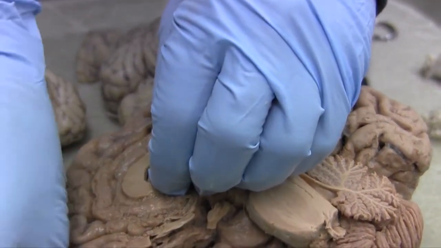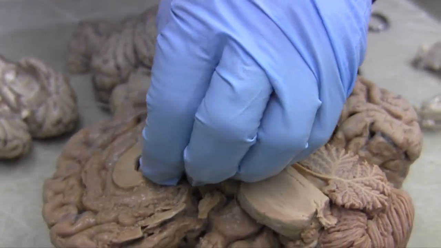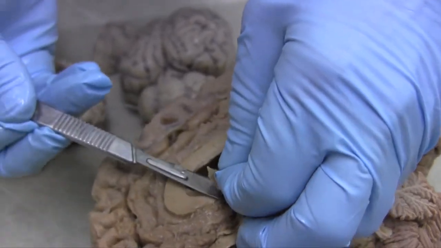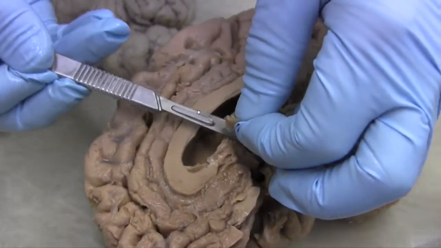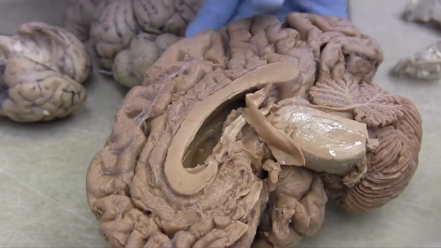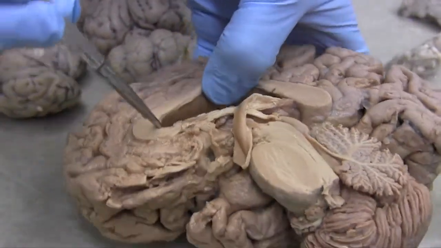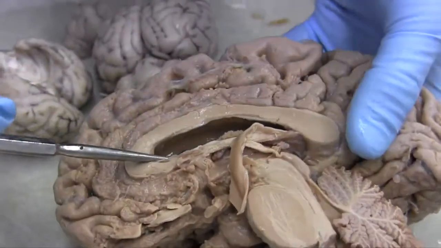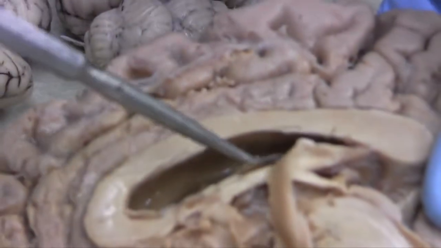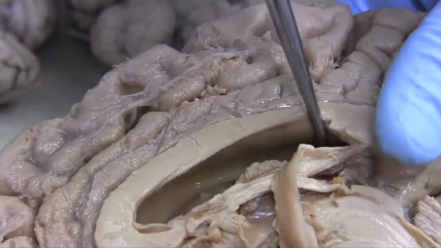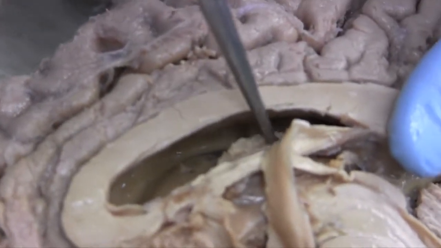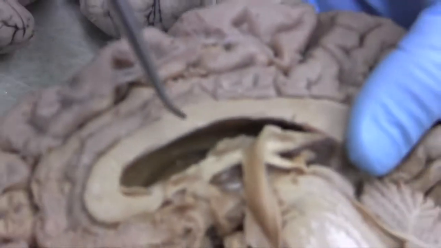Let's get some of this septum out of the way. Okay, so we can kind of see what's going on here. All right. And what you notice is that there's this smooth cavity here, smoothly lined cavity, and that is the lateral ventricle. And then there's this crud in it, and this is the choroid plexus. This is the tissue that makes the CSF.